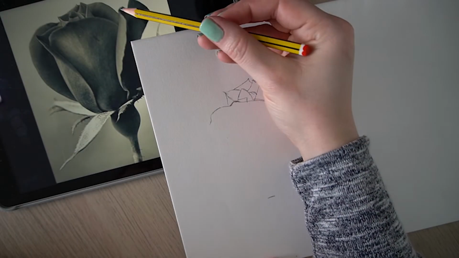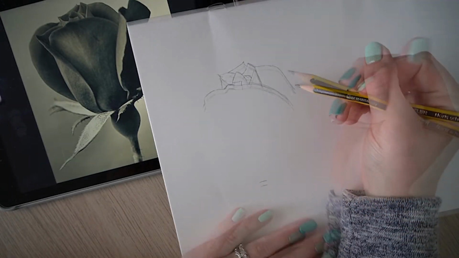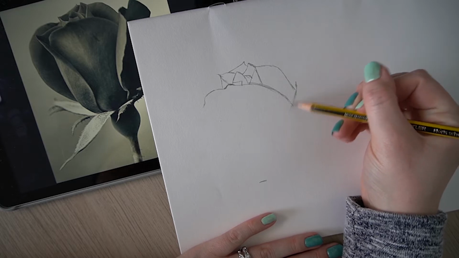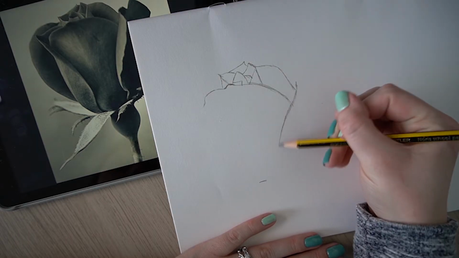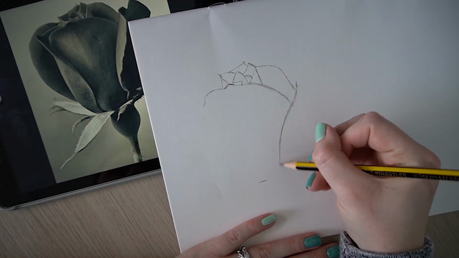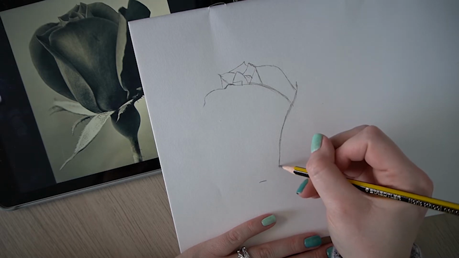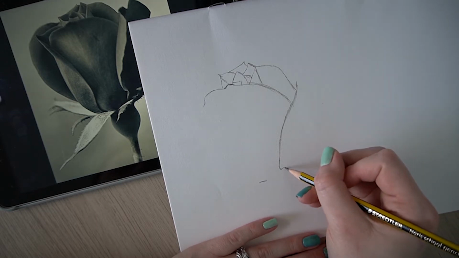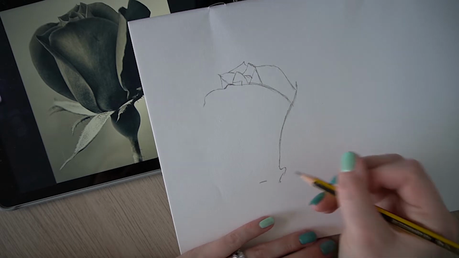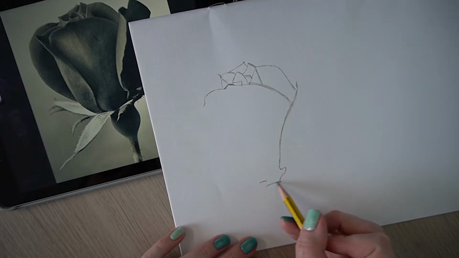So then I can draw this petal in here. So it curves down and inwards till it gets to nearly the bottom, and then it just clicks round and comes down, got the bit at the bottom there.